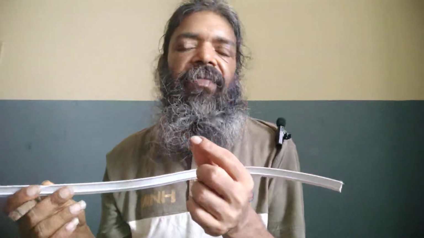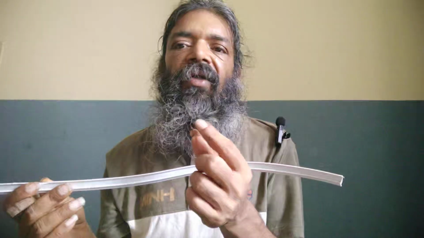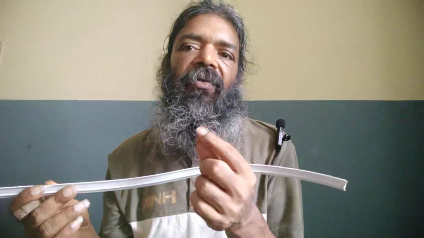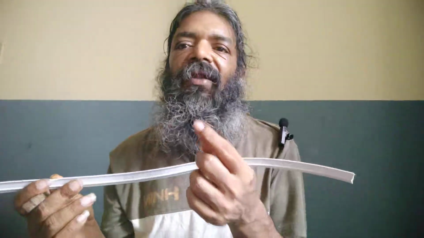Now I am drawing dy by dt, that is cos t. Consider that this is pi by 2, and beyond pi by 2 the derivative is negative.